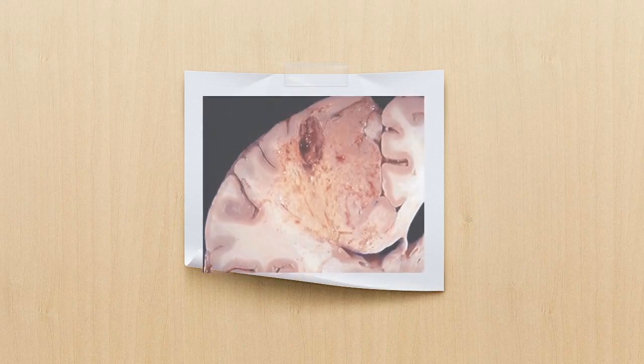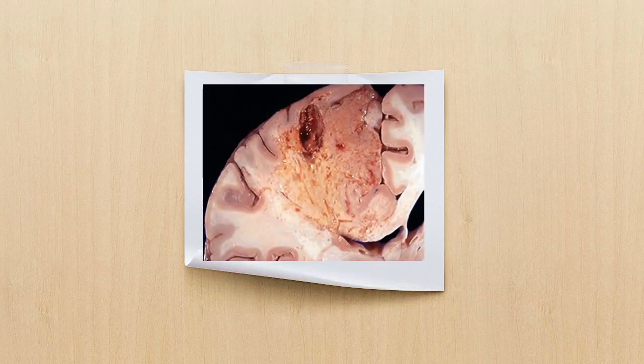Now, what is this figure? This is actually an infarcted brain showing liquefaction of the tissue. Actually, it is a liquefactive necrosis.